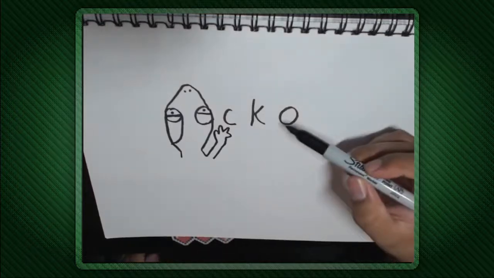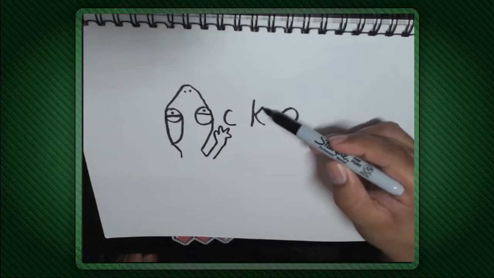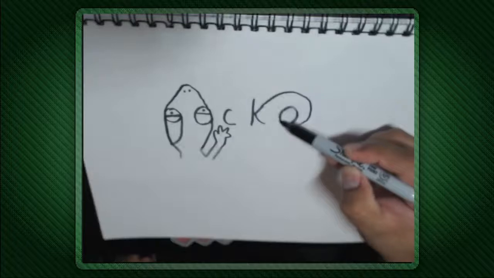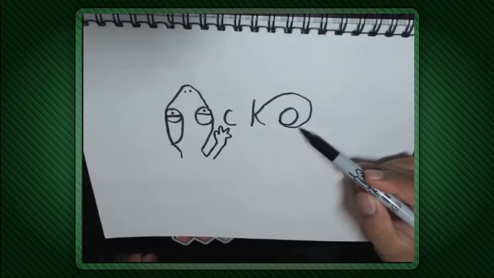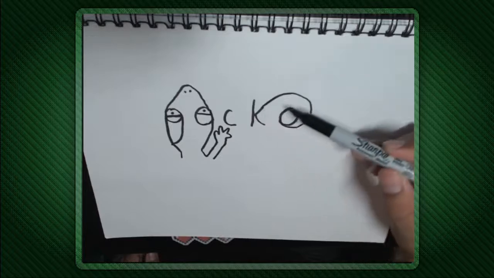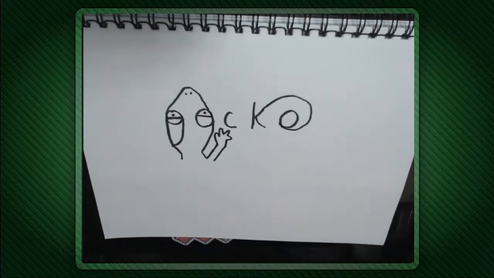From the top of the letter K on the right side, we're going to make one circle and come under the letter O, because that is going to be our gecko's tail.